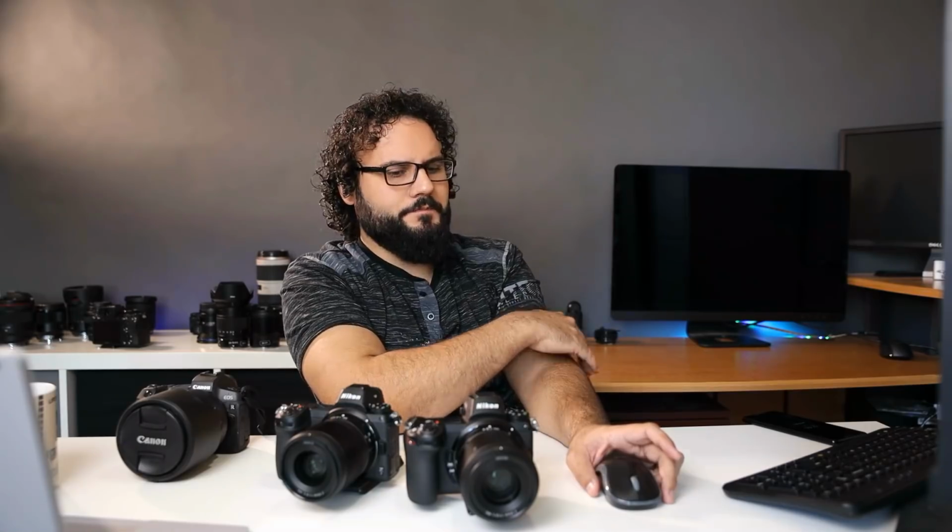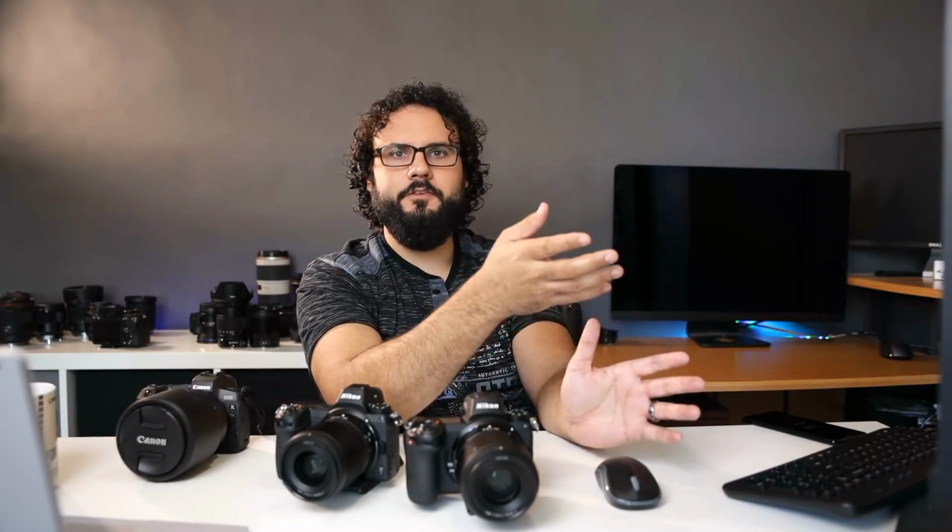So a lot of people commented on the EOS M because we were a little bit harsh on some of the aspects of that camera. It is not a bad camera. In fact, almost any camera is good.